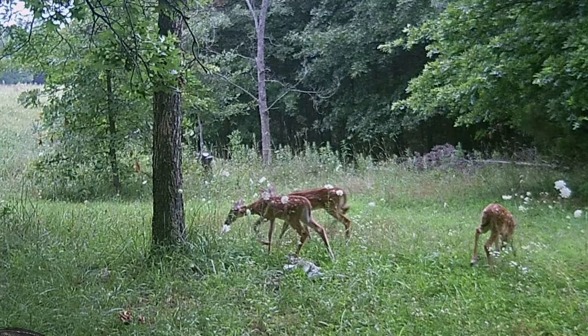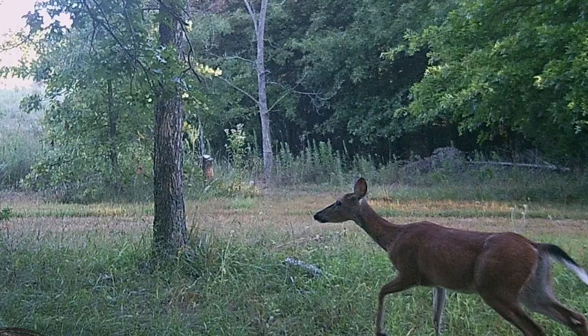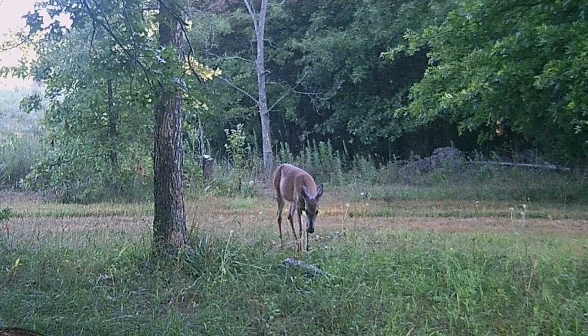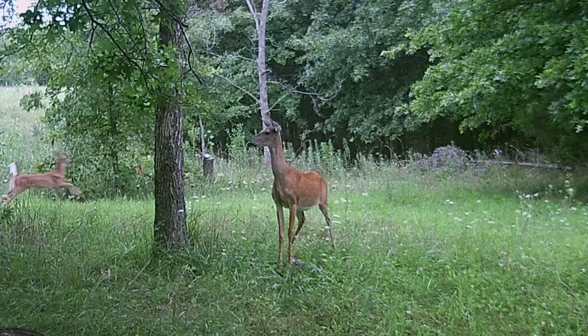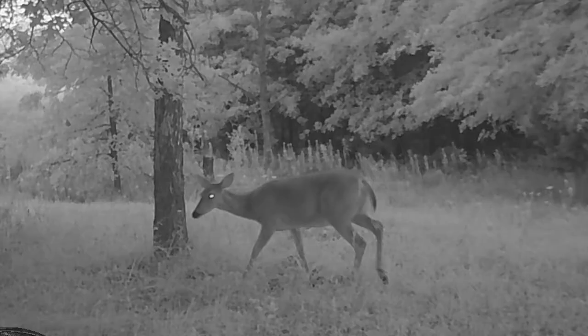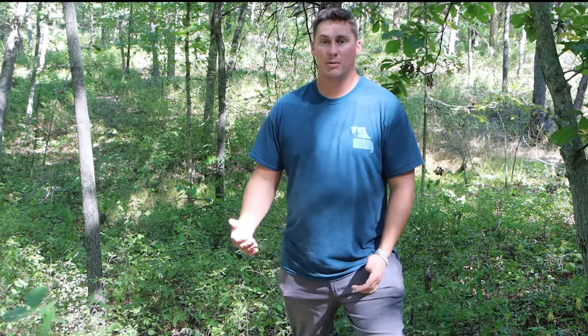But now I'm seeing the same two family groups, a doe that has 2 fawns and one that has 3 fawns, and I will see them regularly, like daily on my cameras. They're living in this area, they're bedded down in this area, they're grazing this area, they're walking around here every day for hours. And so that's really promising.